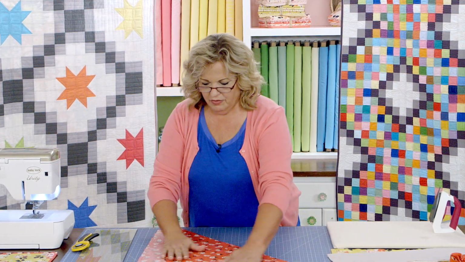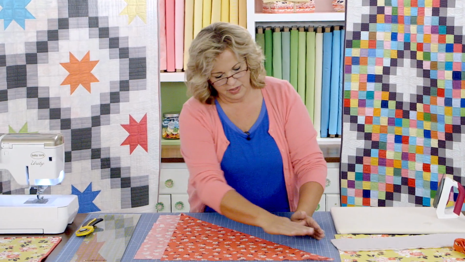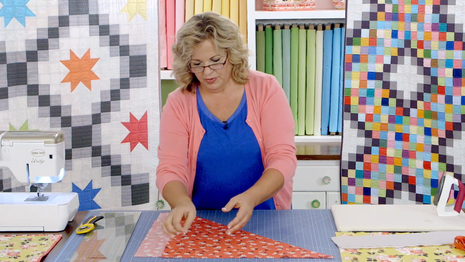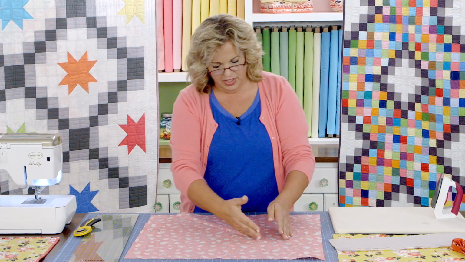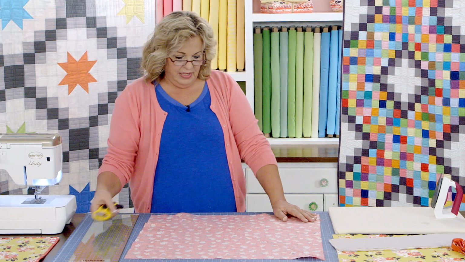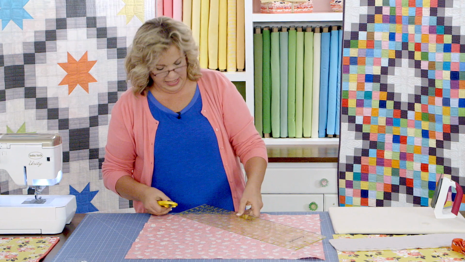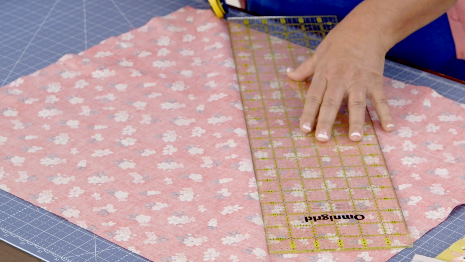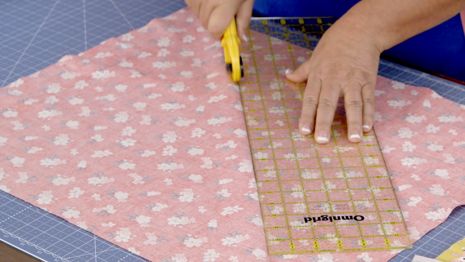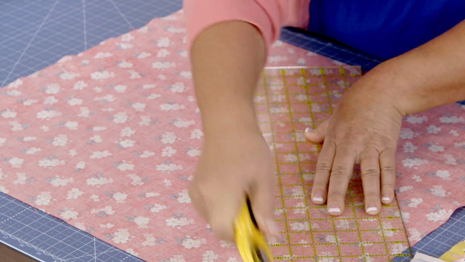All right, so now after I have folded that up, I pressed this down. We're going to open it up. Basically what we've done is we have just pressed our cutting line. Now, you don't have to lay a ruler on here and be that accurate, but I'm going to. You don't have to. You could just follow that line. I guess if you do want to be a little more accurate, you are going to cut that with a ruler.